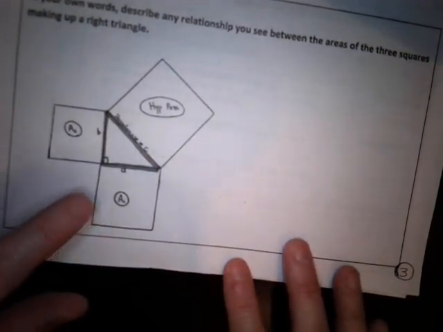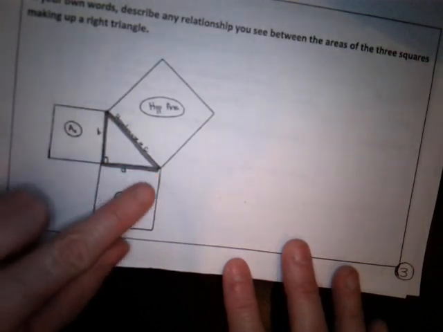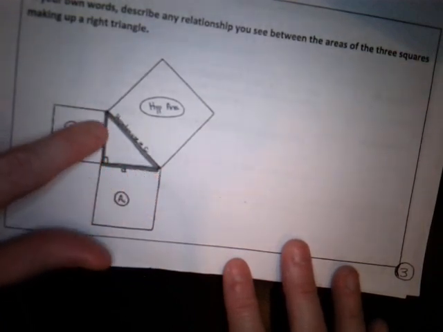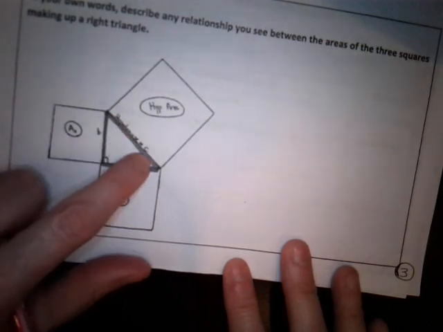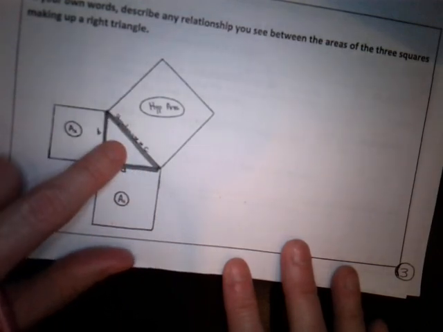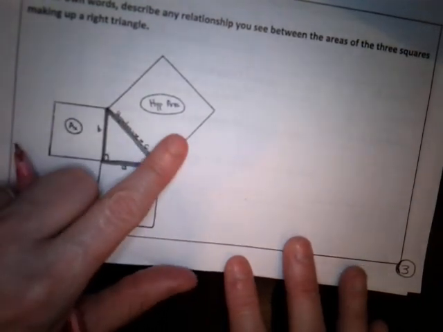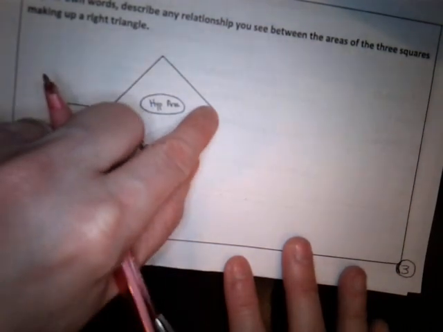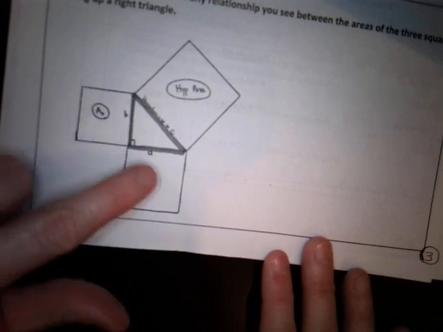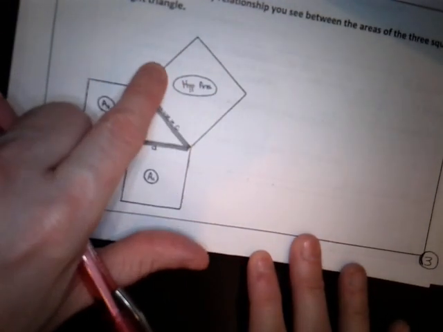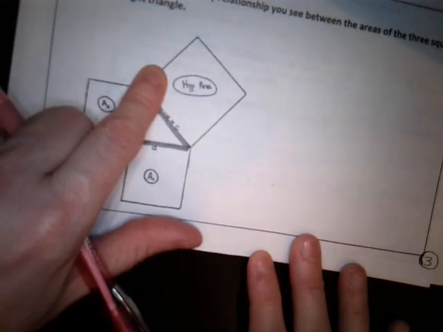Well, one, we know we have a right triangle and it has two legs. It has a leg here and a leg here, and it has a hypotenuse. The hypotenuse is the largest side, so that means this is going to be the largest square, because if you have a longer side, then you use another longer side to make the square. So one way of saying it is that if I take these two squares and I cut them up, they will fit perfectly into this. How can we say that?